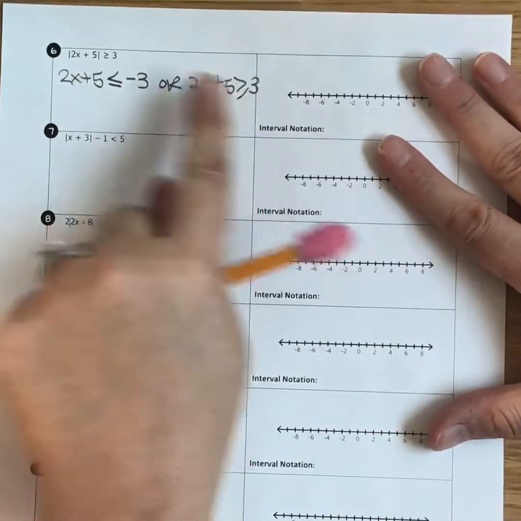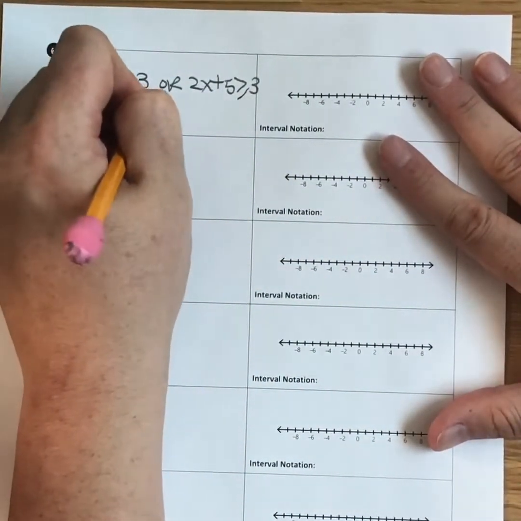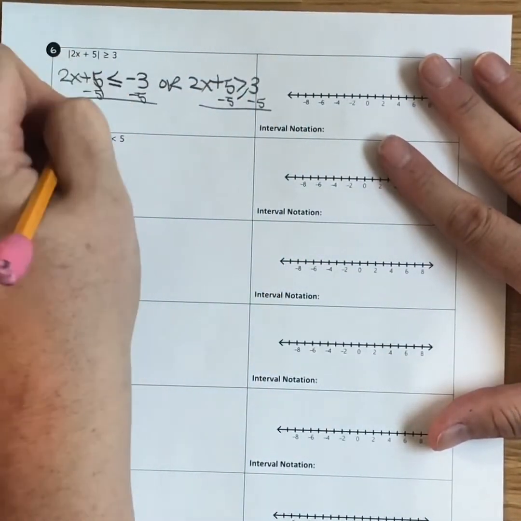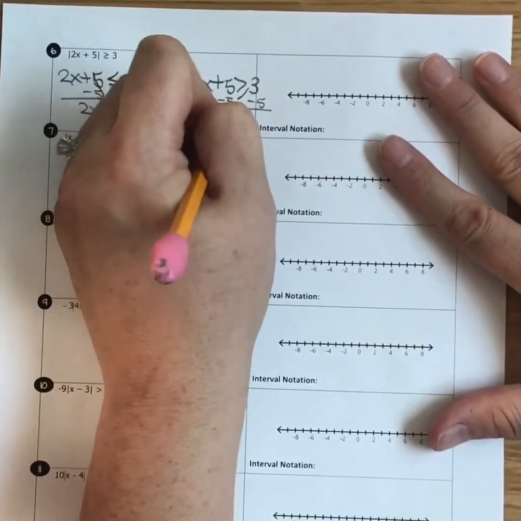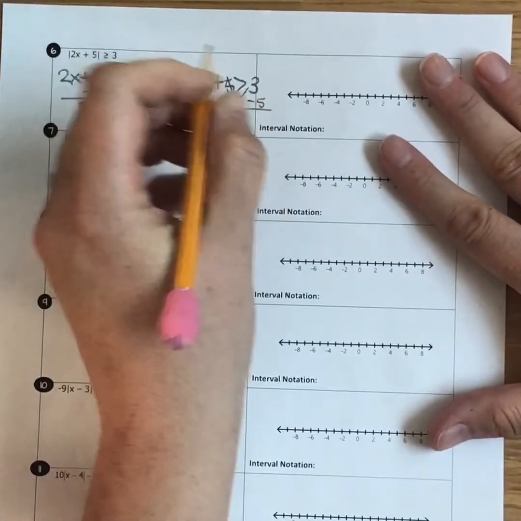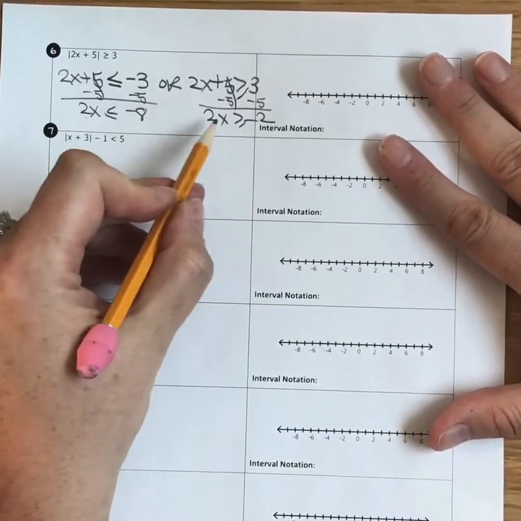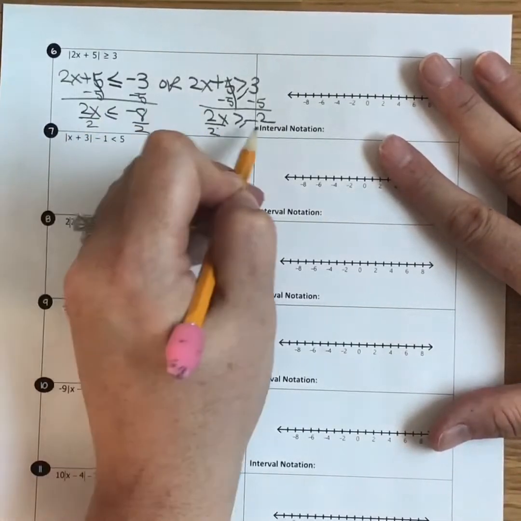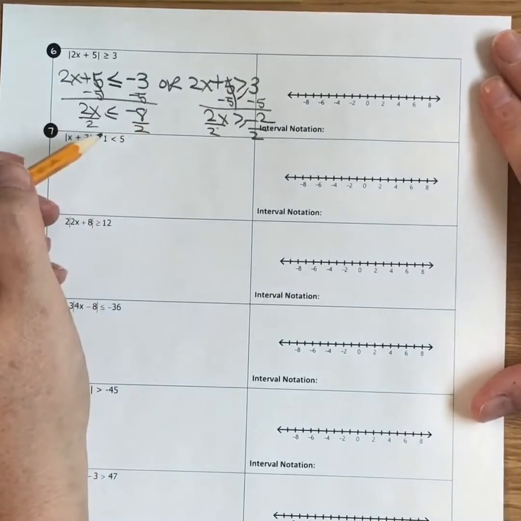Now we just solve, we have 2 steps on each one. So we're going to subtract 5 on both sides. So we get 2x is less than or equal to negative 8, or 2x is greater than or equal to negative 2. And because the coefficient on the x is positive, we're going to be dividing by a positive on both sides. So we do not flip the inequality at all. We keep the inequality the same direction.